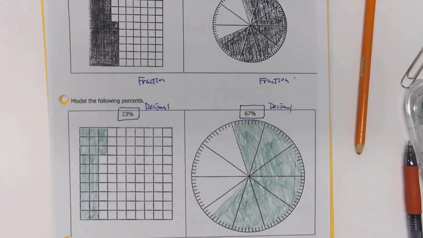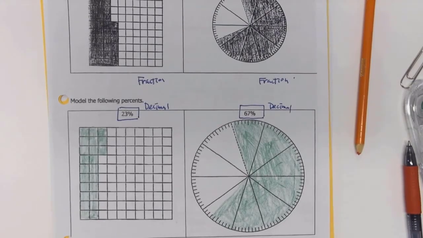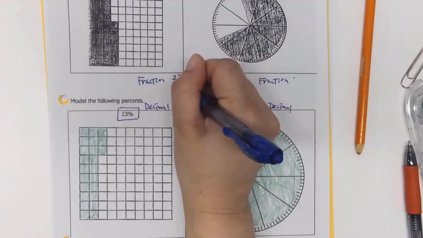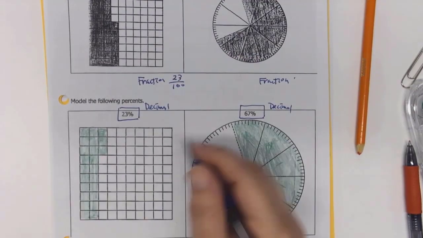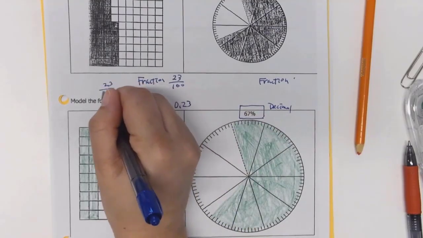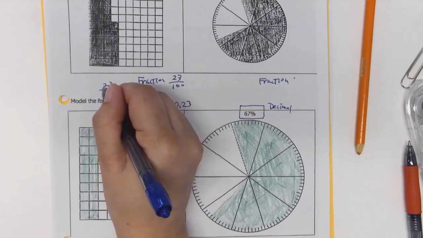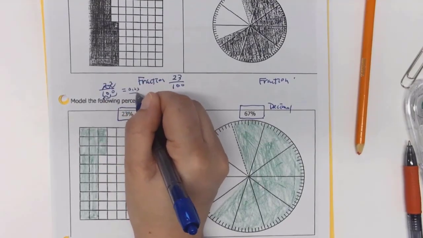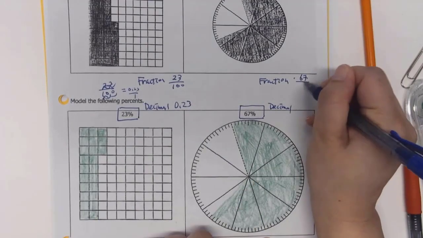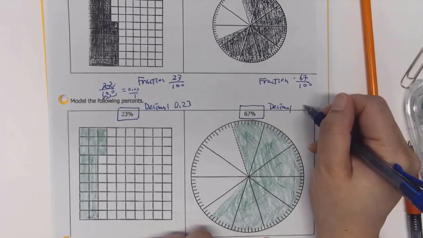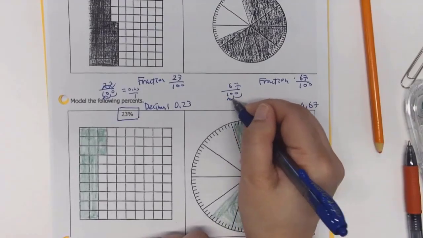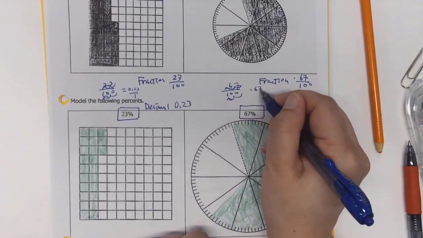Okay, 23%. What fraction does it represent? 23 per 100, right? What decimal would that become? 0.23 because it's like 23 out of 100. If you move it to 2 decimal places, it's 0.23 over 1, right? How about 67%? Over 100, the decimal number would be 0.67 because 67 over 100, move decimal places is 0.67 over 1, right?